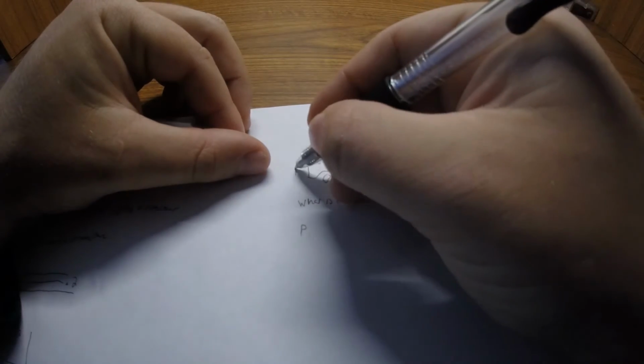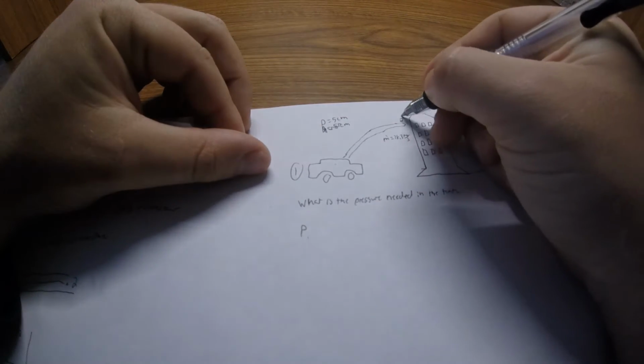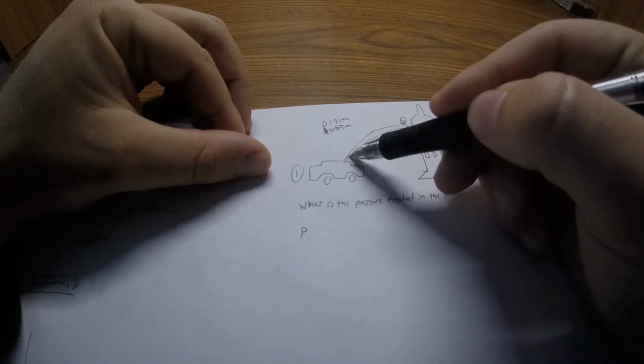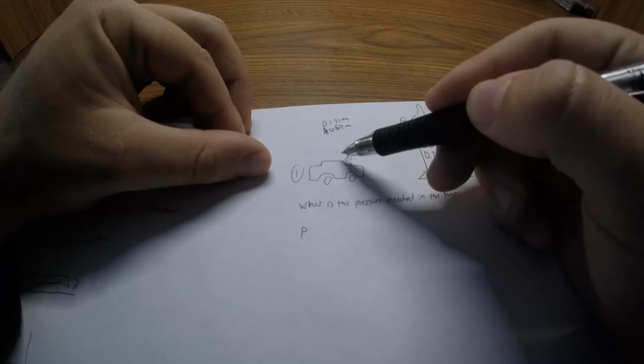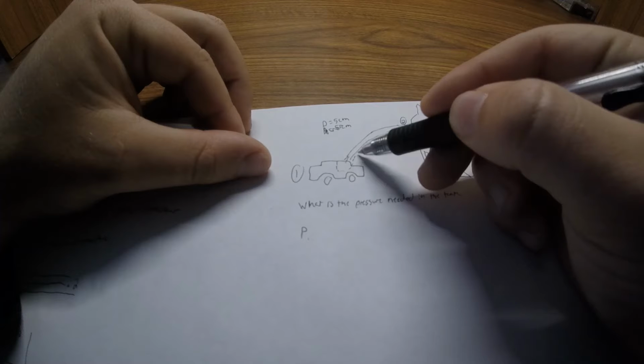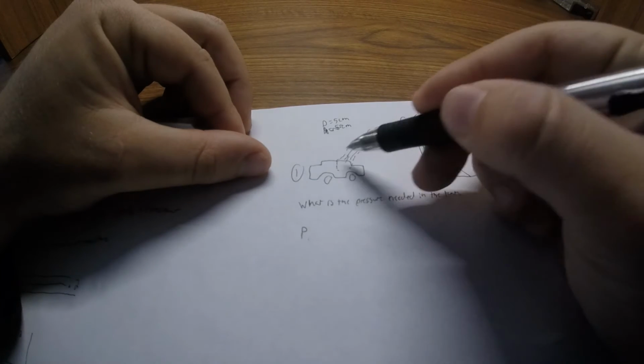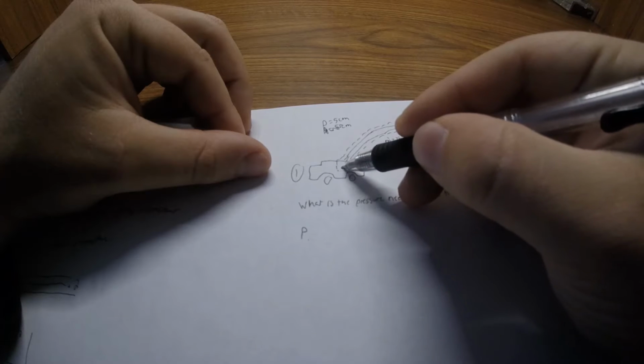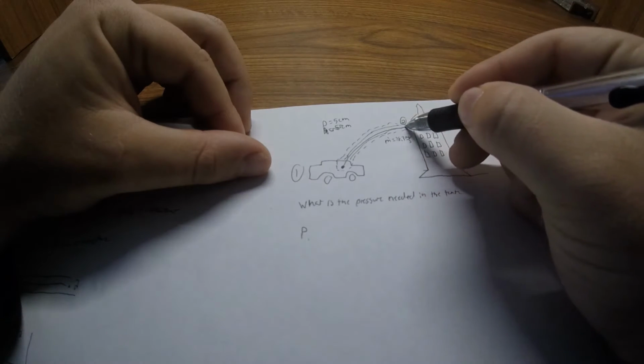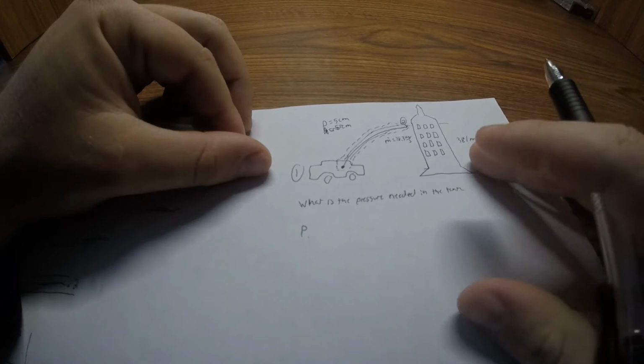This is our state 1 here, and this is state 2. This is our streamline here, okay? This is our control volume, you could say. All of this water can be tracked along a streamline from here all the way to there, okay?